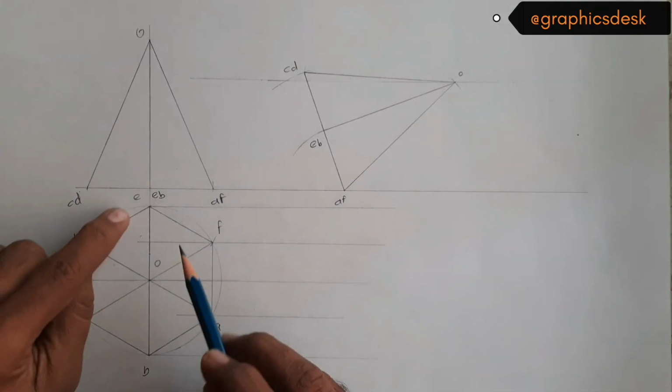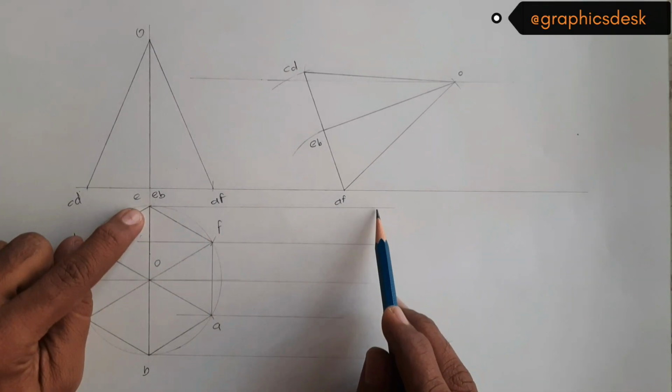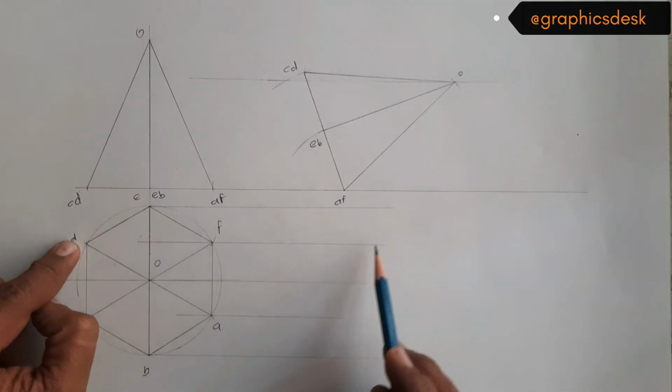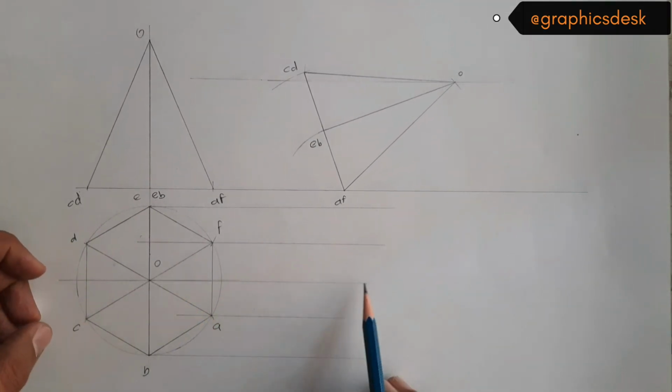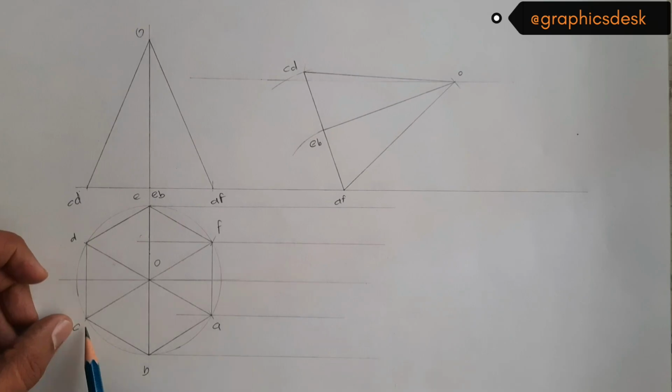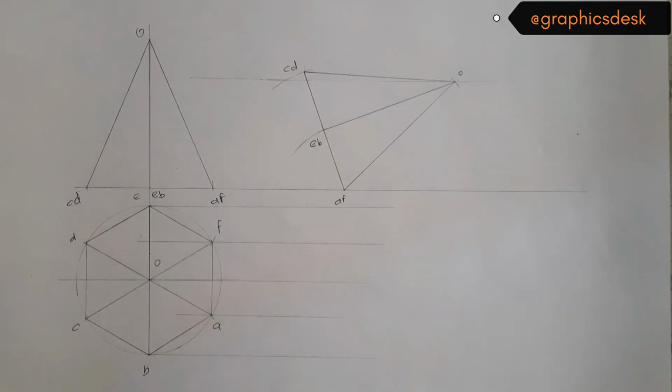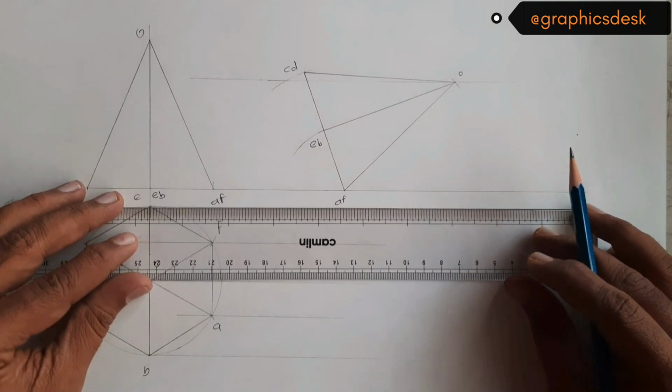Now projections for E will be on this. Projection of D and F is the same. For O, this is the projection, and this is the projection line. For C and A, for B, this is the projection line. I'll quickly extend these lines.